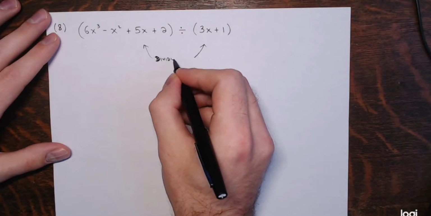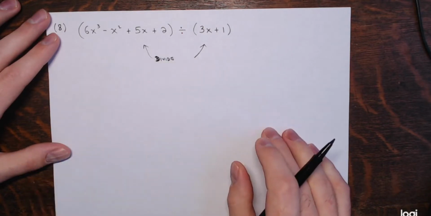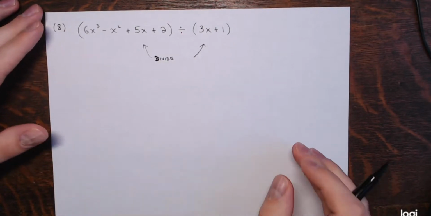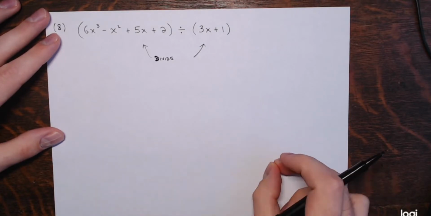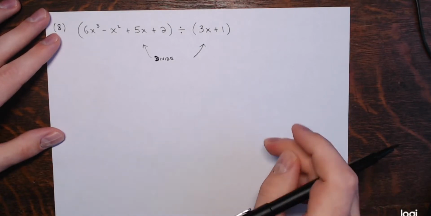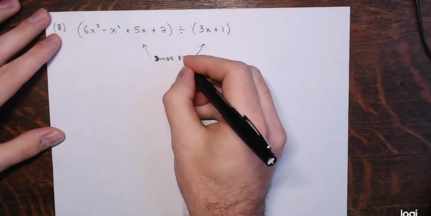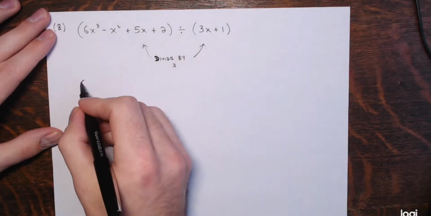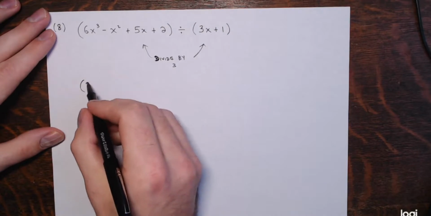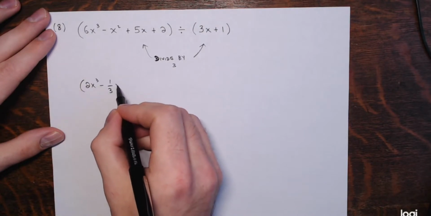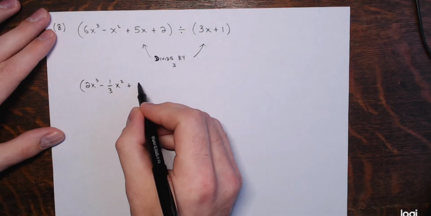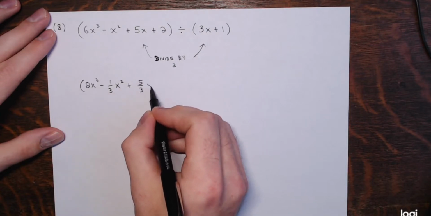And then later when I write out the result, we'll multiply everything by 3. And remember, the quotient stays the same. It's the remainder that's going to get multiplied by 3. So I divide by 3 first, so this dividend becomes 2x cubed minus 1/3 x squared plus 5/3 x plus 2/3.